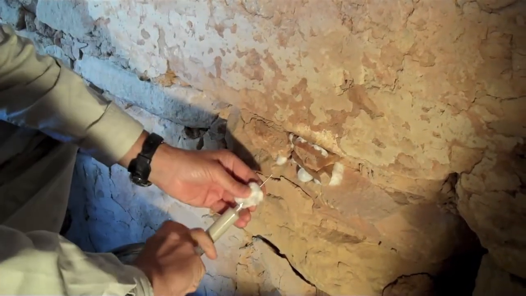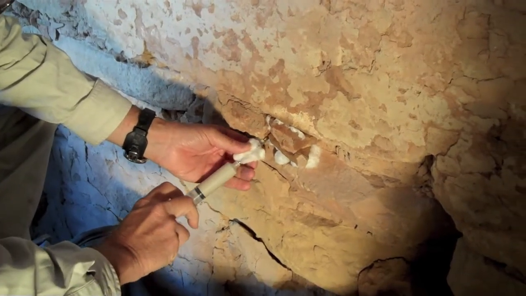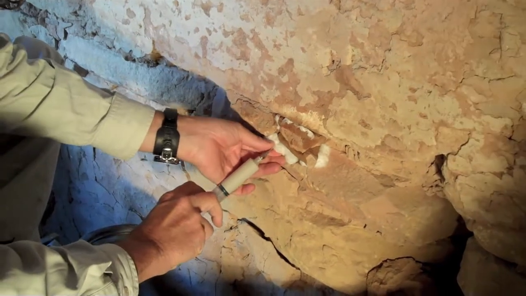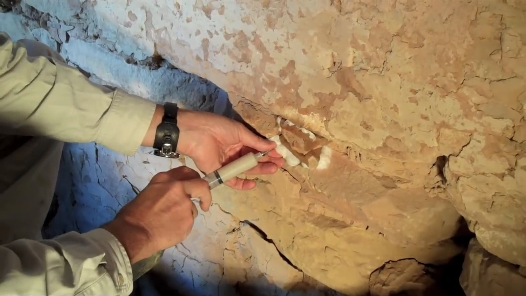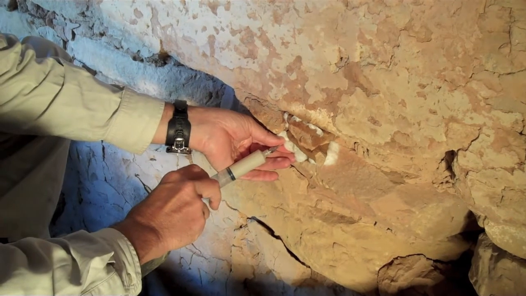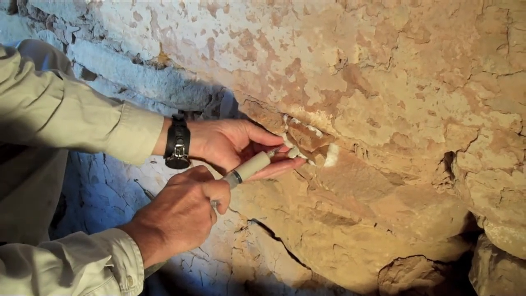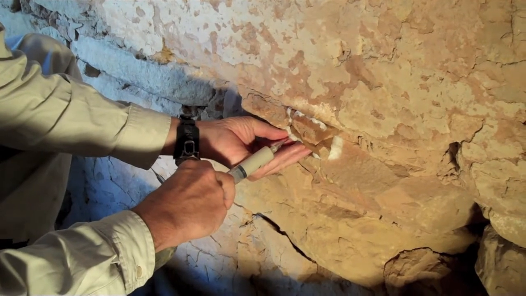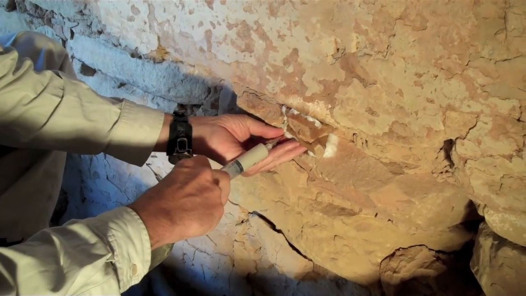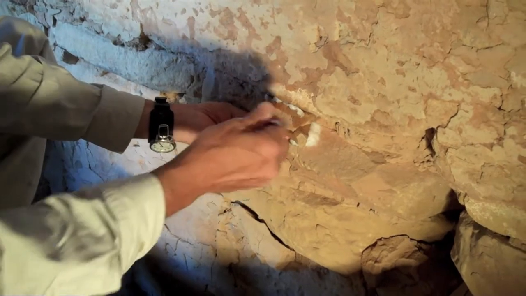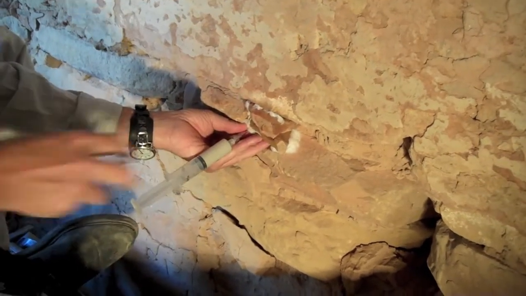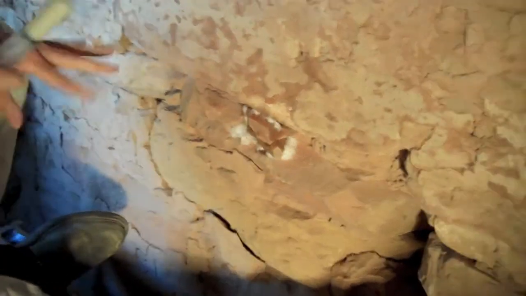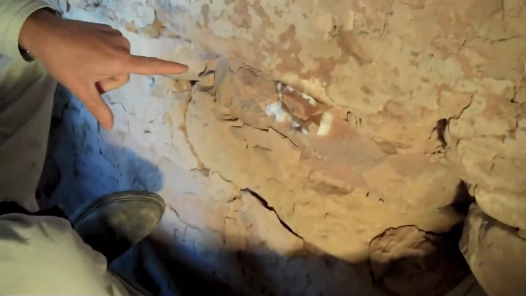Okay, I'm going to put my syringe in, and I'm going to... okay, see it's coming out there? That's good. You want it to come up from above. So I'm going to leave that cotton there, and I'm now going to go out from that point.